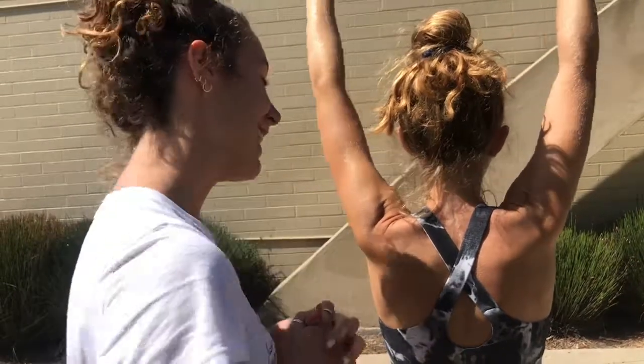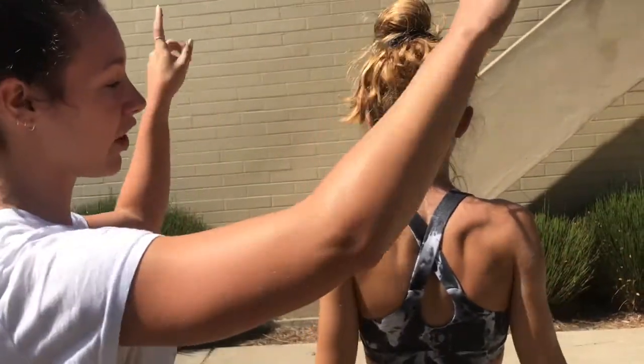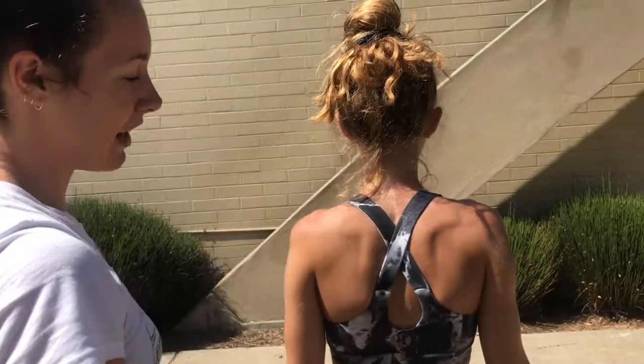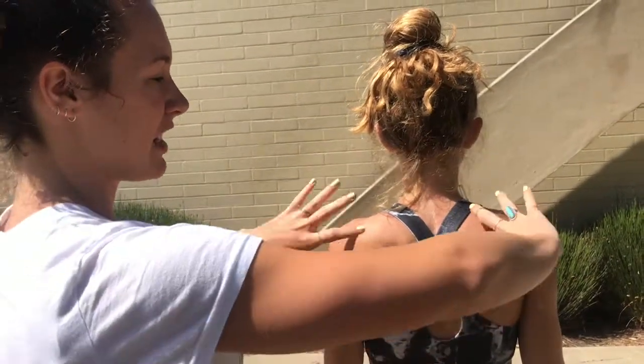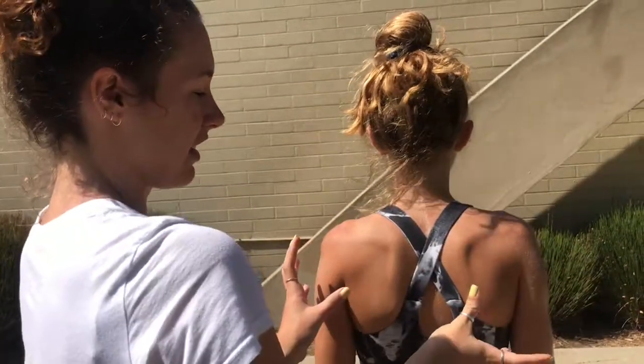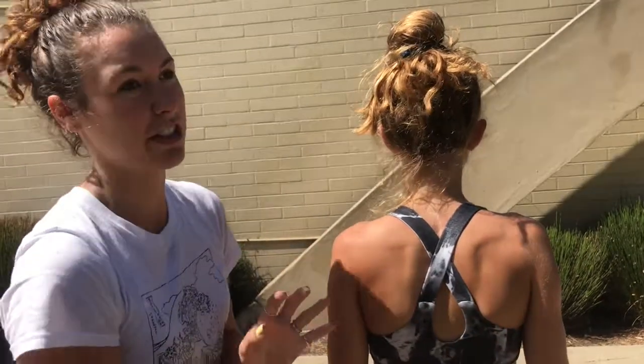Downward rotation is the opposite. Her arms are adducting back to her body, her scapulas are rotating inward, and she's using her traps to rotate them.